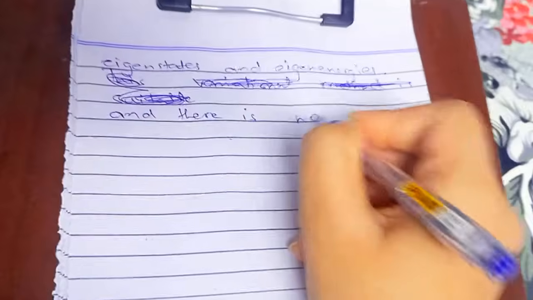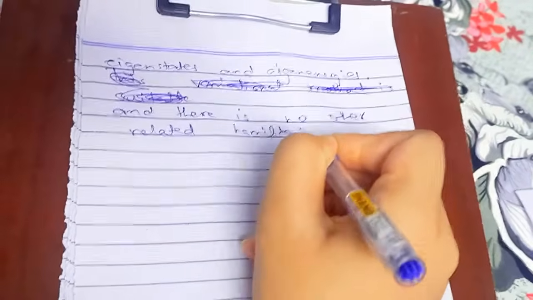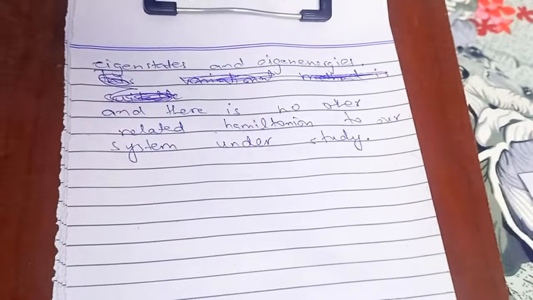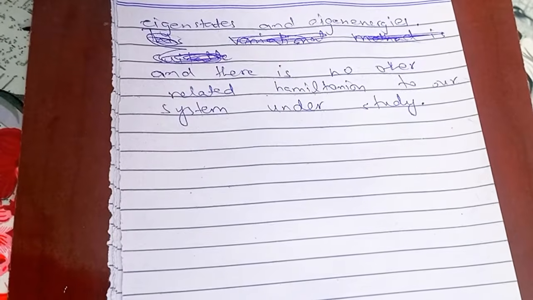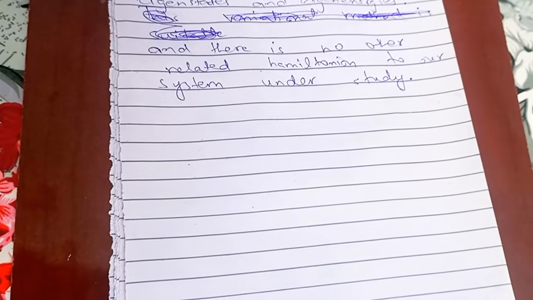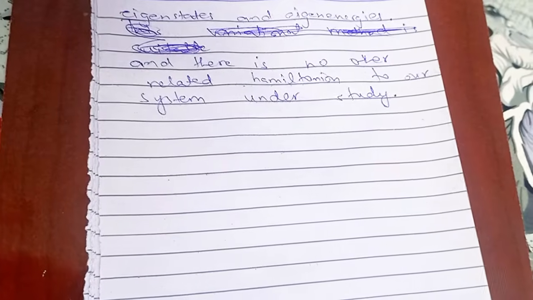And there is no other related Hamiltonian to our system which is under study. So no comparison exists. For example, there is no Hamiltonian related to hydrogen atom which can be utilized in perturbation theory if you are completely blank, and the variational method is used to fill that blank.